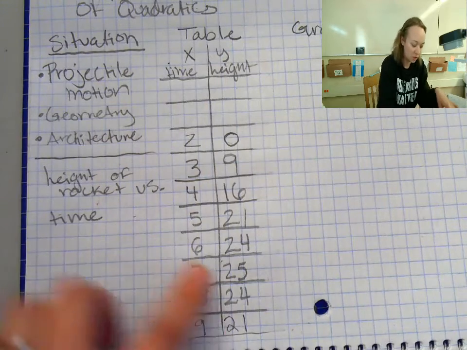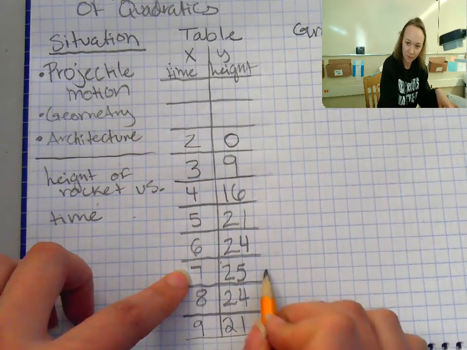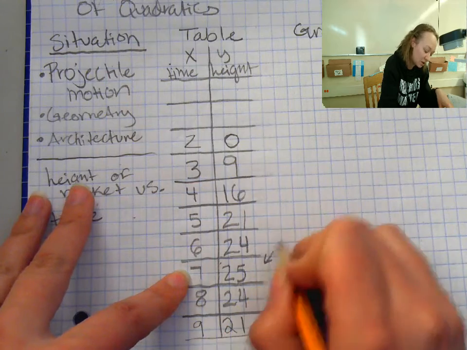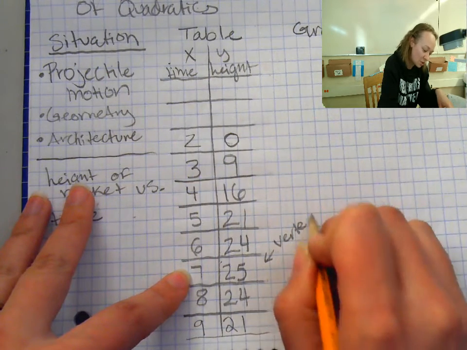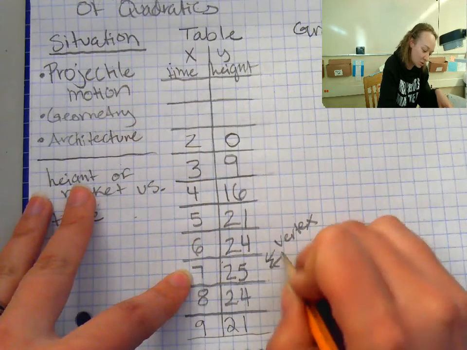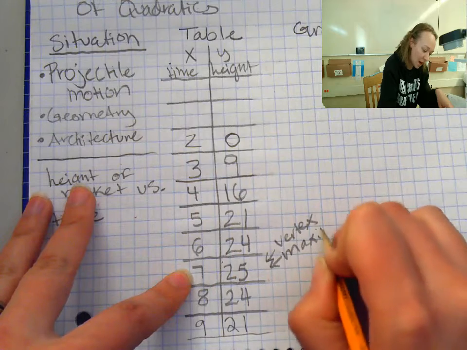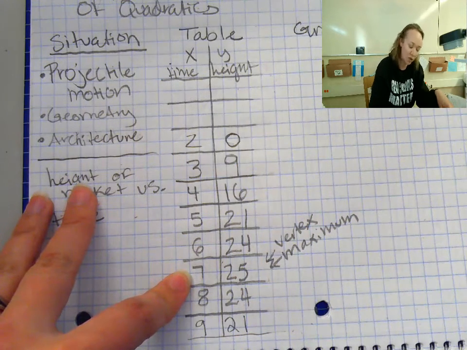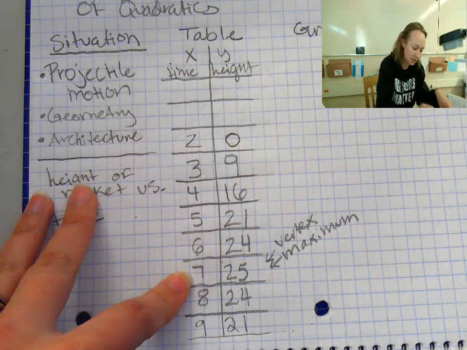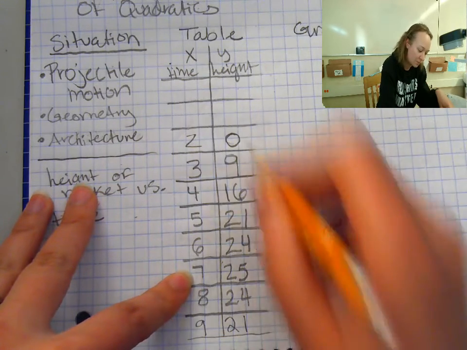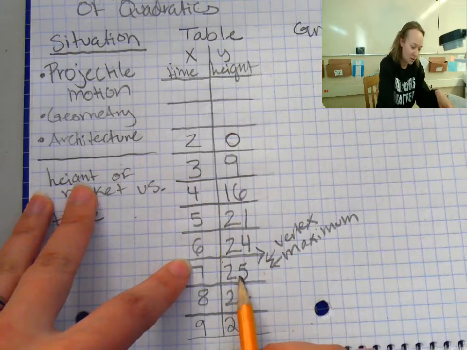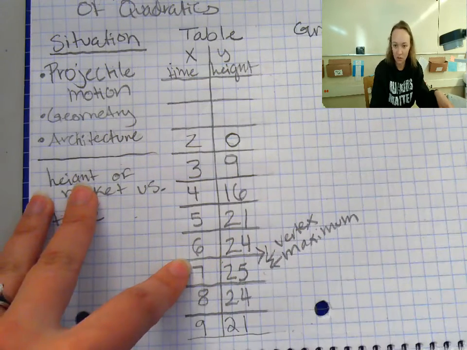Okay, there's a couple patterns I want us to notice in here. If we start at this point right here on our parabola, that would be called the vertex or the maximum. That's the highest point it ever reaches before it turns around and keeps coming back. Now, if we look at this table and we go down, between 24 and 25, that's a 1 foot difference.